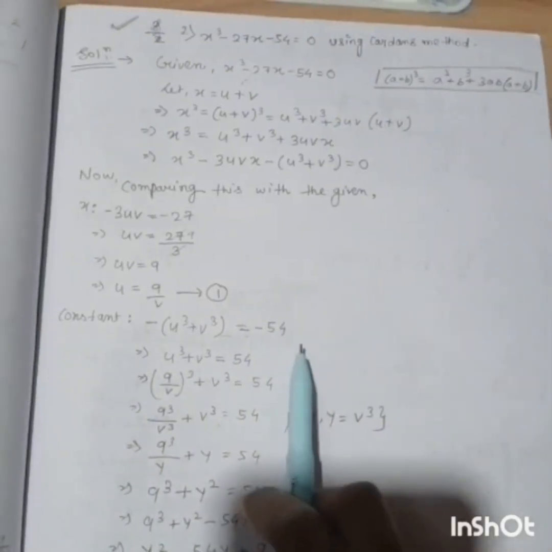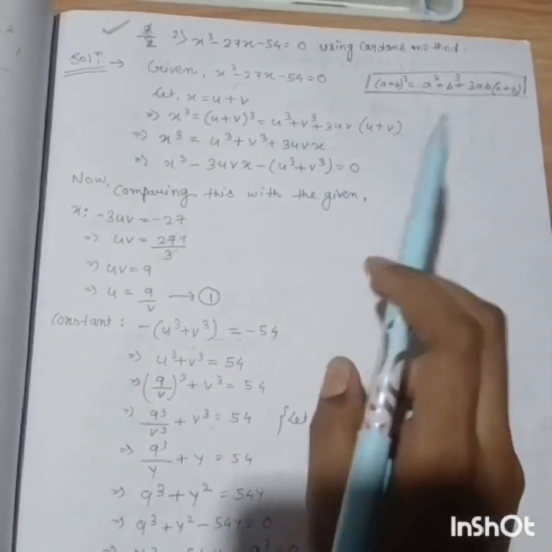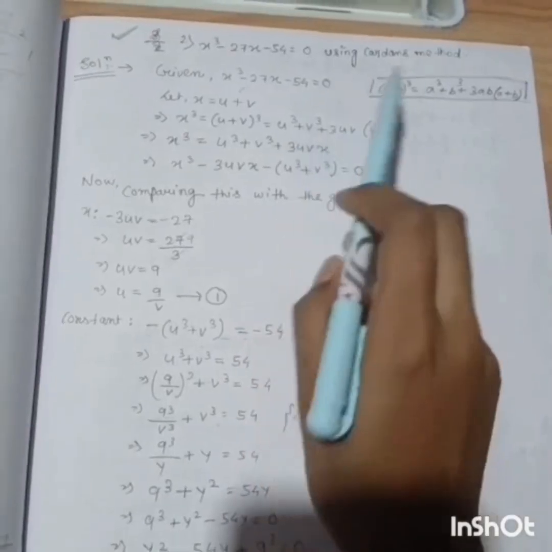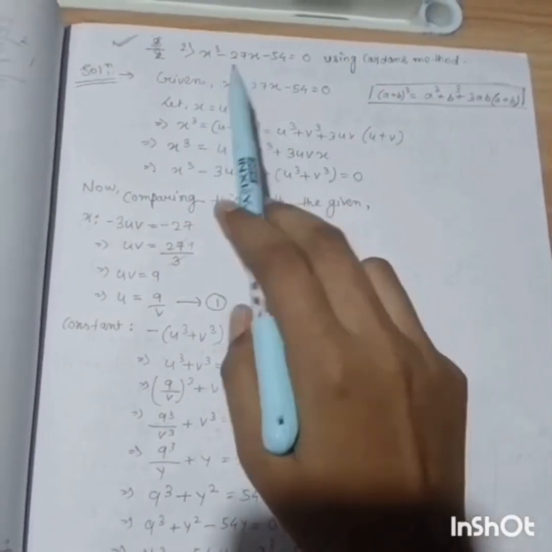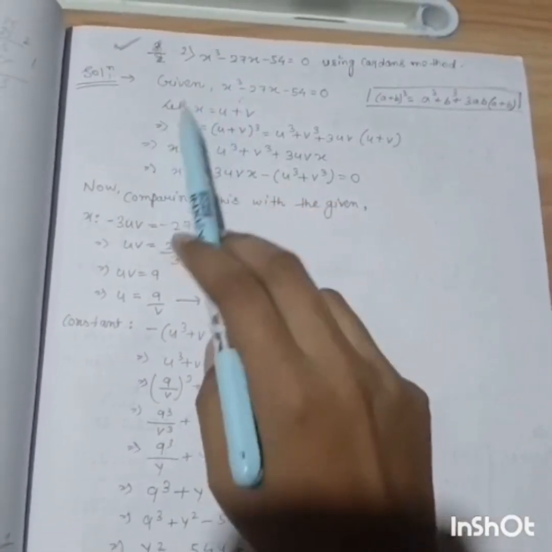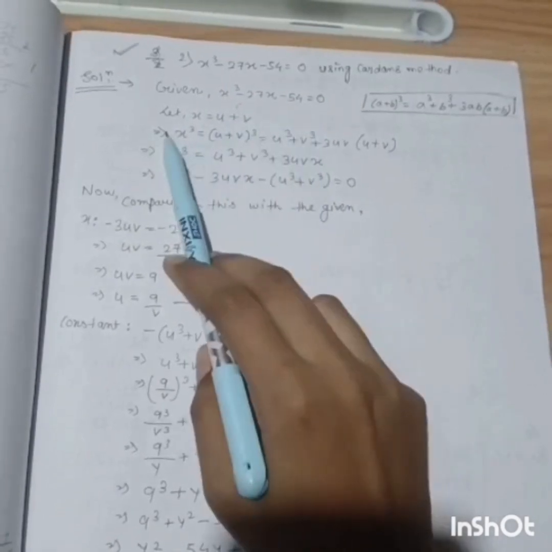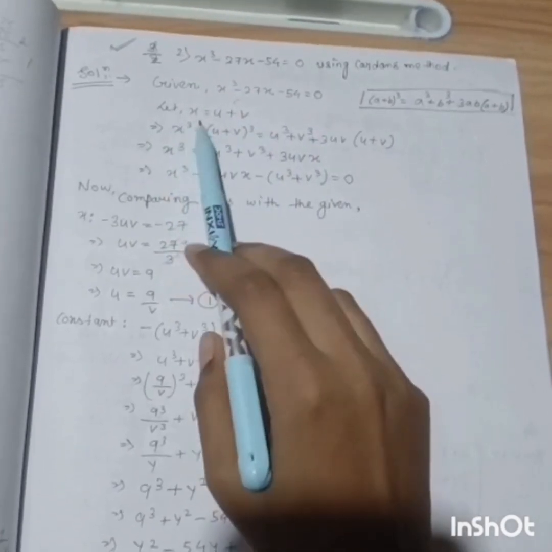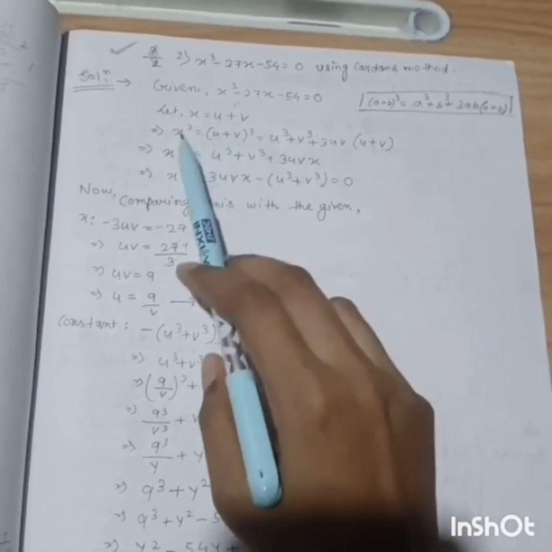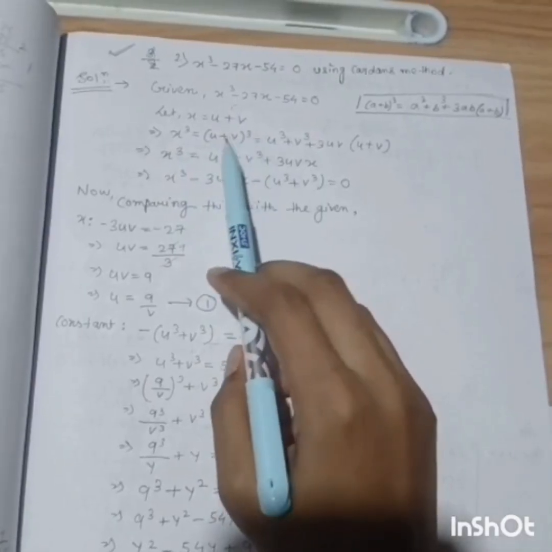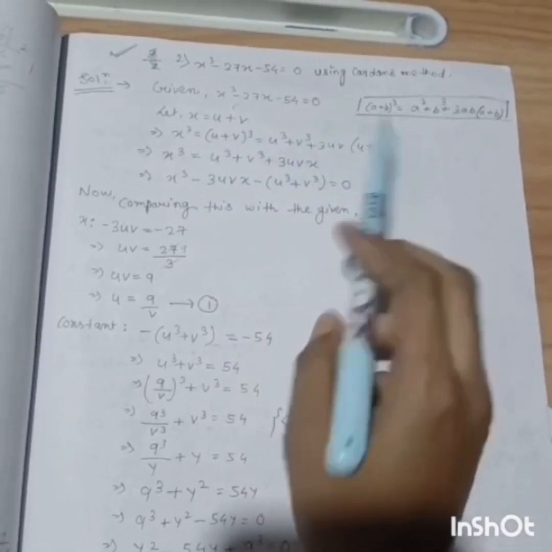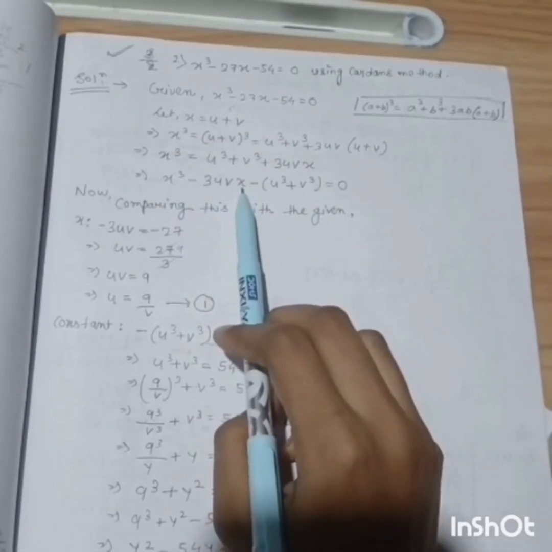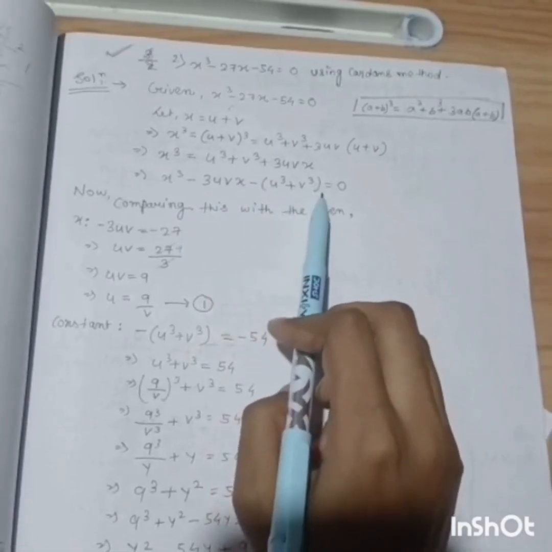Then another question: solve this equation using Cardan's method. We know that Cardan's method is used for a cubic equation. Then it is a cubic equation. Given this equation, let x equal to u plus v. Cubing both sides, x cube equal to (u plus v) cube. Then put the (a plus b) cube formula. x cube minus 3uvx minus (u cube plus v cube) equal to 0.